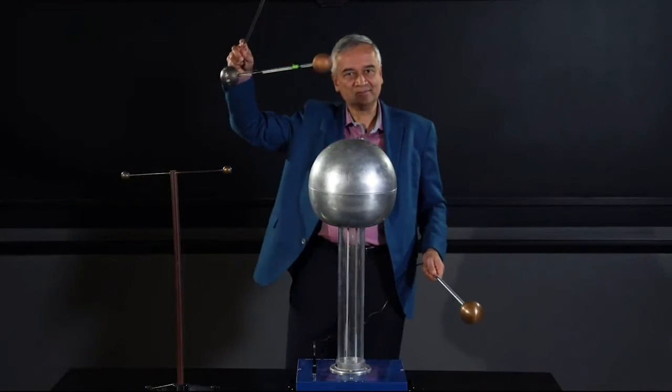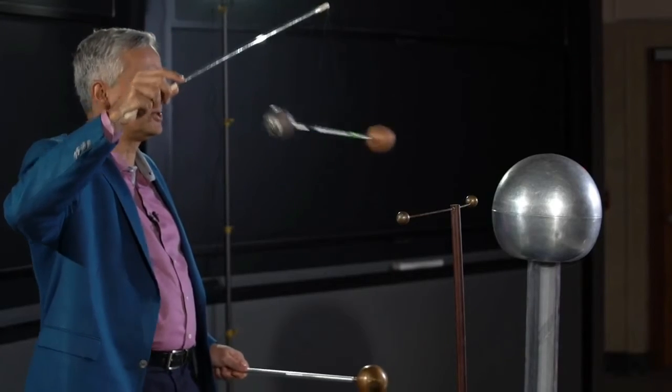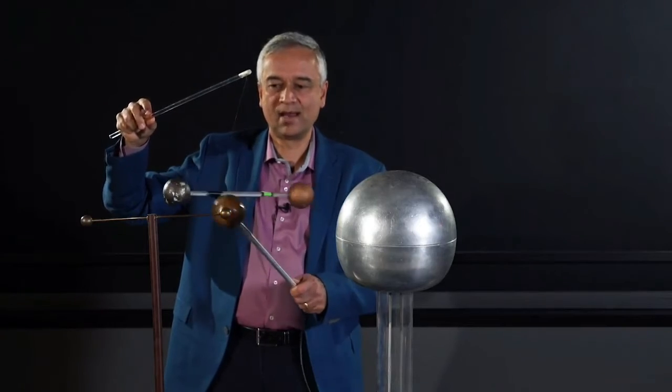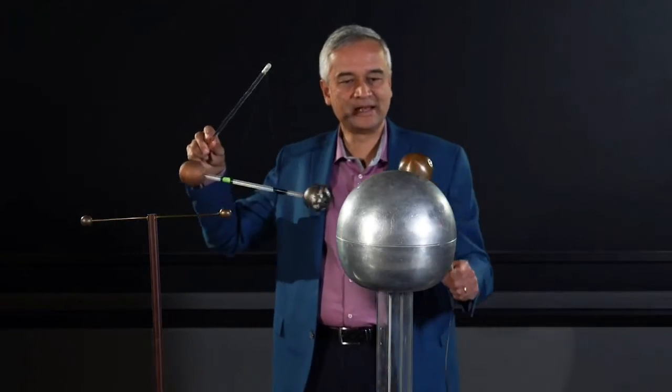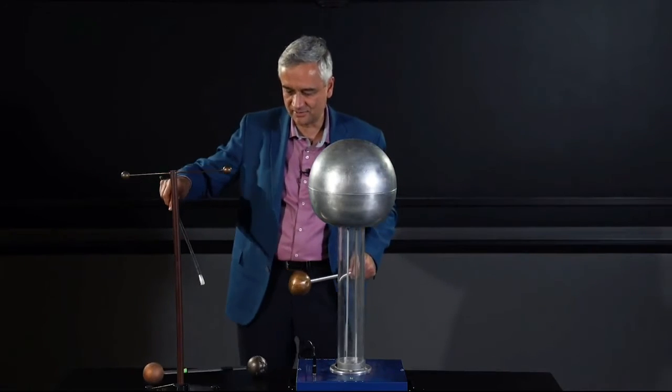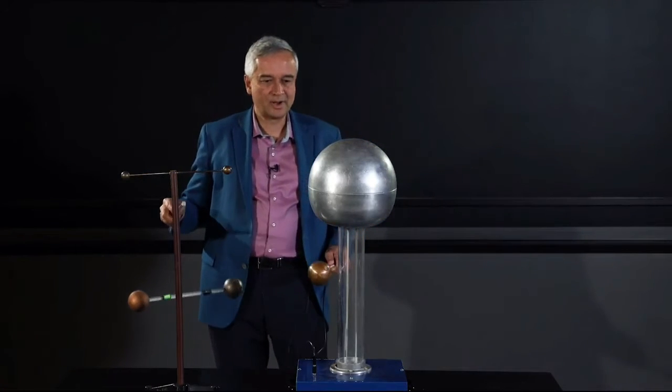So what we have here is an object that I'm going to turn into a dipole. I want one end to become positive, one end to become negative, and I would like to see what happens to this dipole when it is in the large electric field that this Van de Graaff can make. So how do I do this?